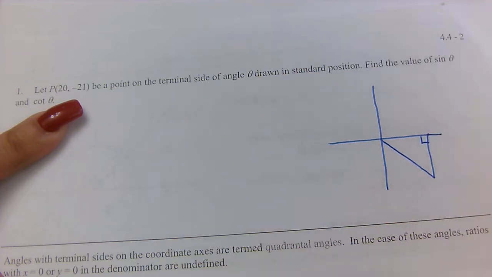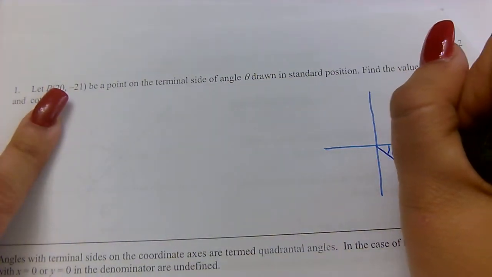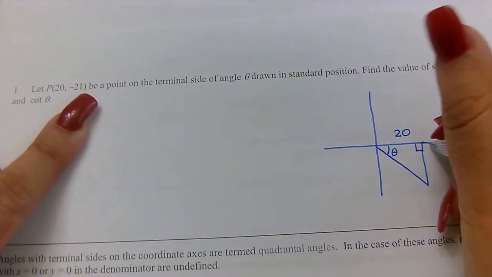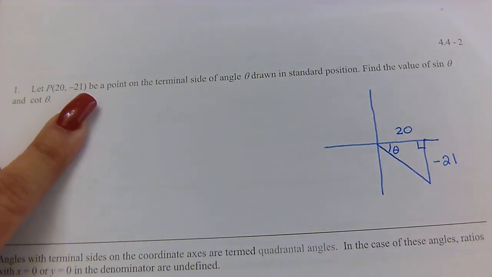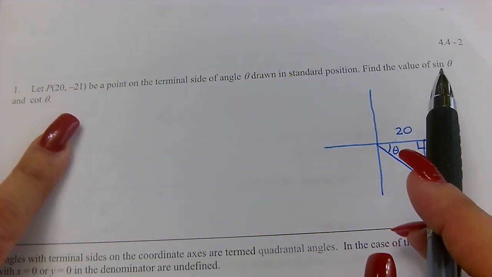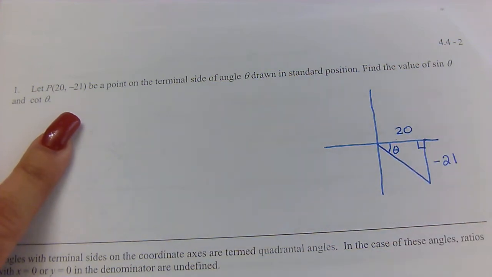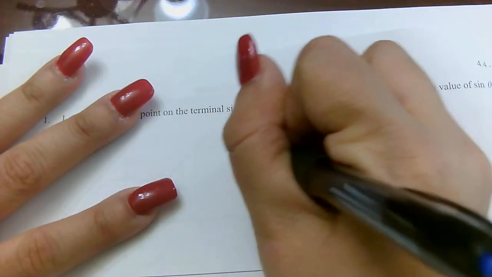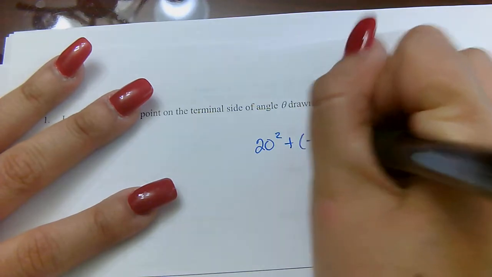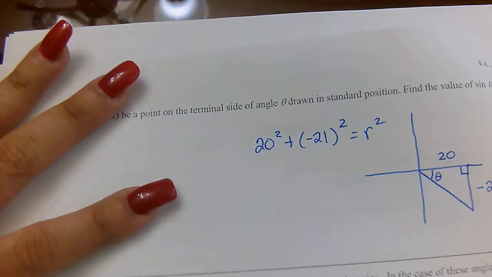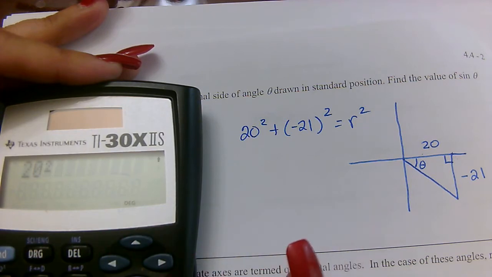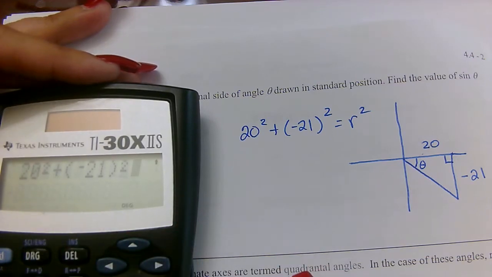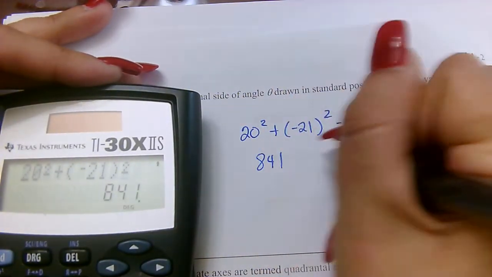Okay, all I'm going to do is draw my regular triangle. Here's going to be my theta, okay? And then I'm going to do 20. This is 20, okay? Negative 21, that's going to be over here. Now, in order for us to find sine, we're going to need the hypotenuse, or the radius as well. So we're going to use Pythagorean's theorem to solve for that. So I'm going to do 20 squared plus negative 21 squared equals r squared, okay? 20 squared plus negative 21 squared is going to equal 841, which is r squared.